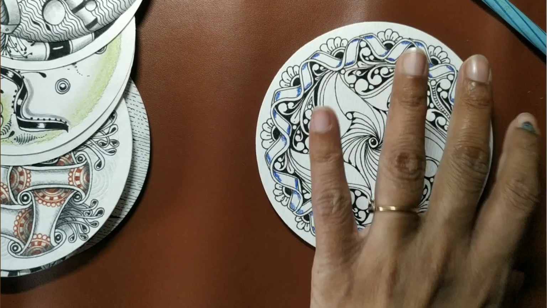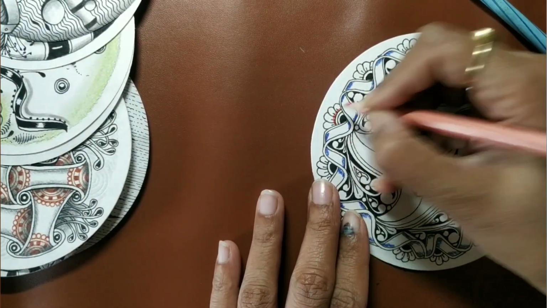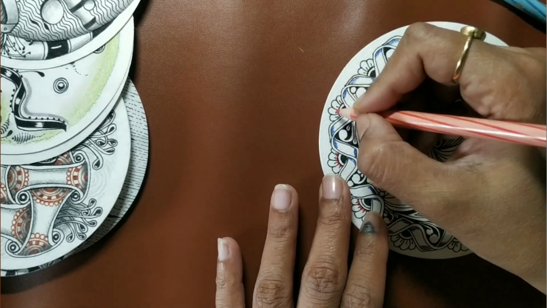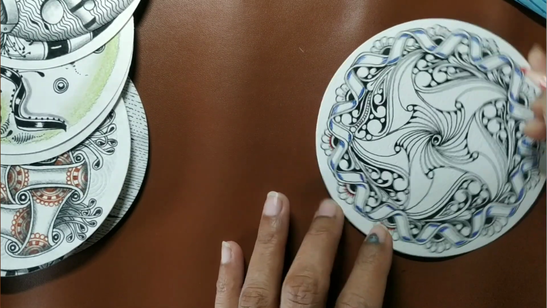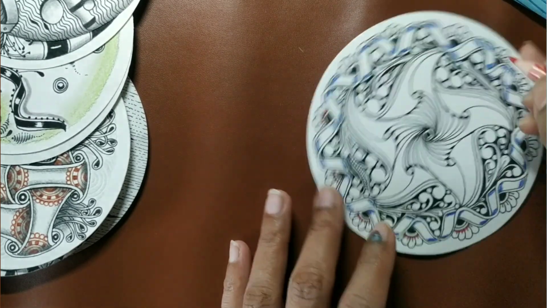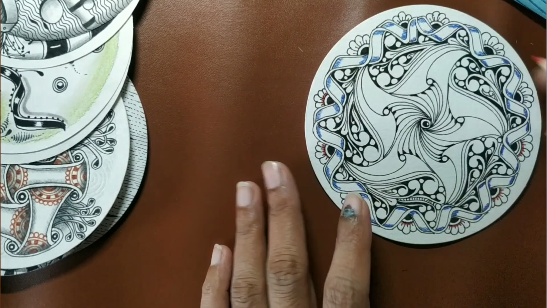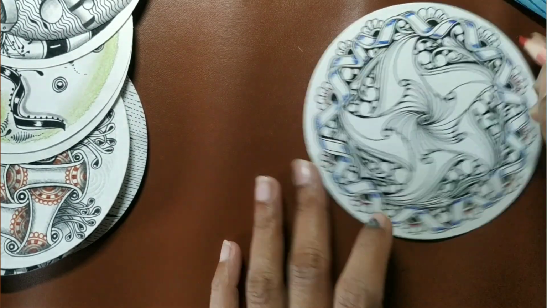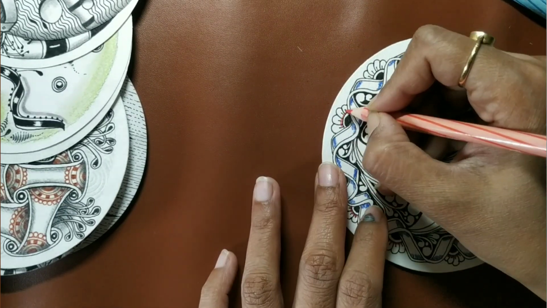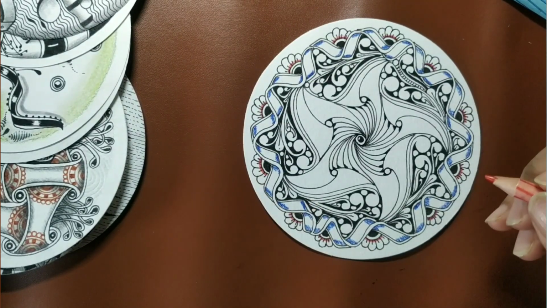I'll just use some bit of reddish color here on the flowers. Just adding a line over the curved line like this.